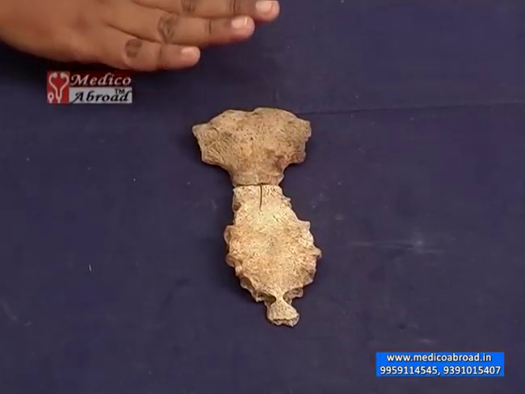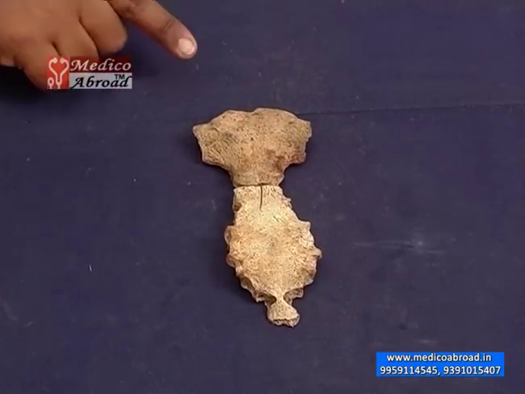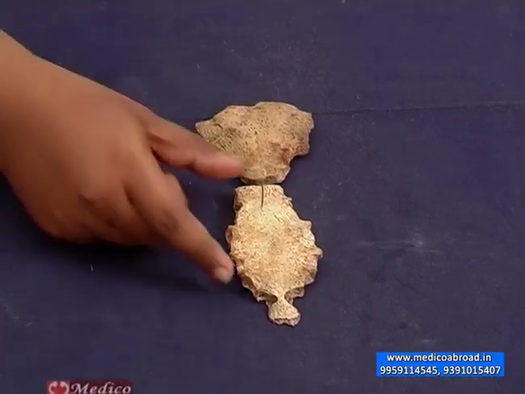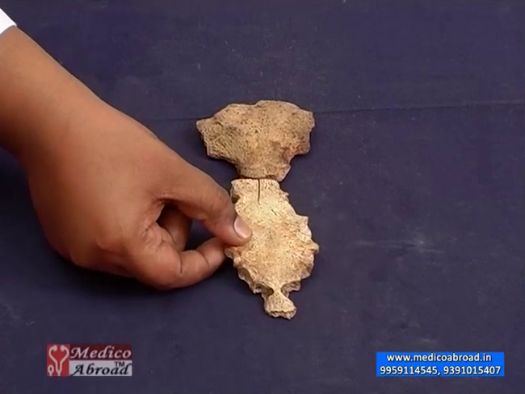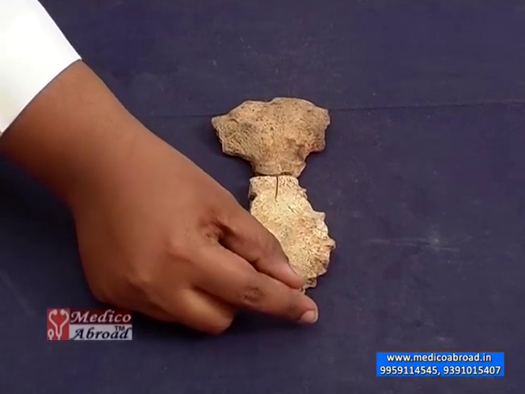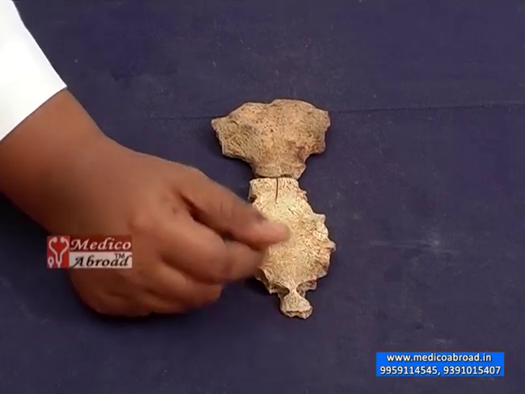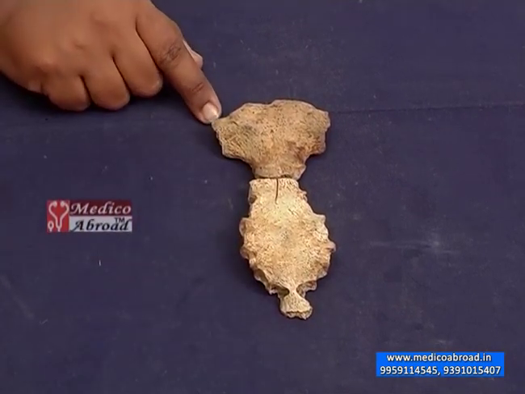This is the breastbone or the sternum. Now the breastbone has three pieces. This is the manubrium, the body of the sternum, and there's another piece at the end called the xiphoid process, which is usually made of cartilage. Now let's look at each piece in turn.